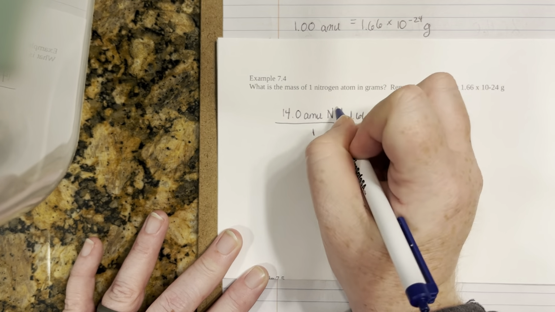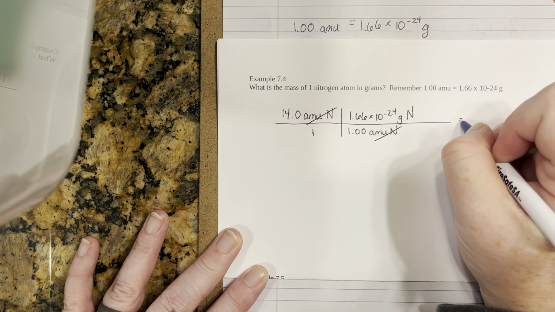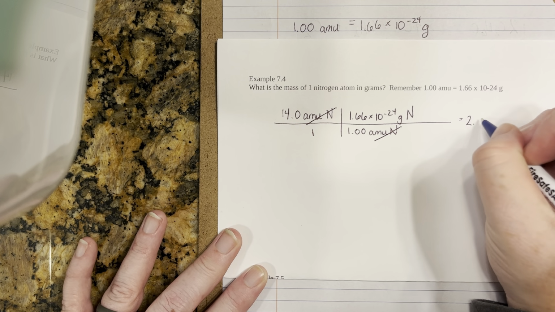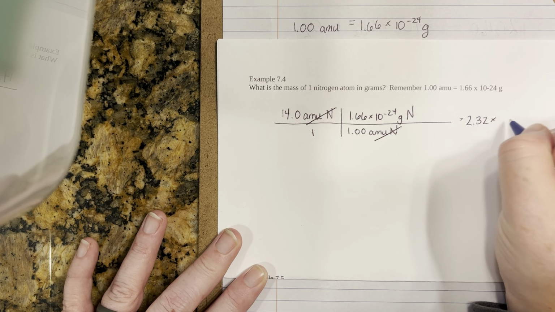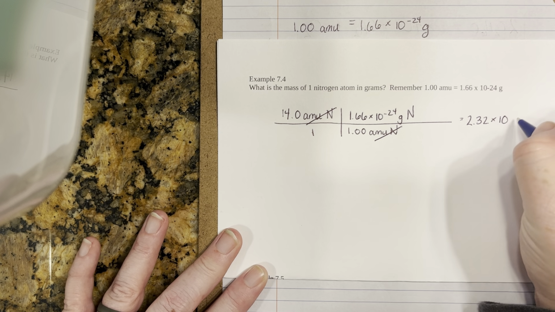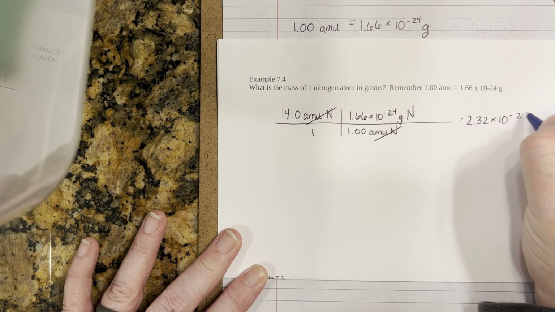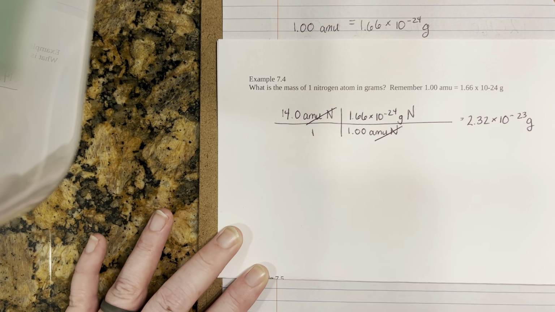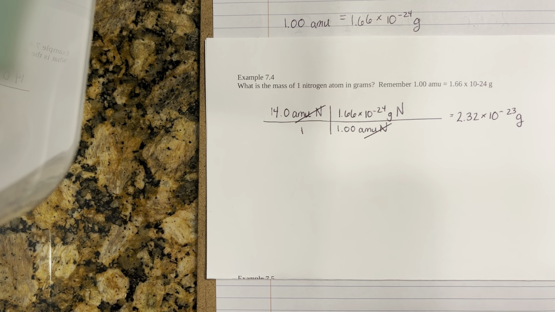And our units cancel out. And that is going to give us 2.3. Okay, so this is a conversion that should look familiar to what we've been working on in the past. So let's move on to molecular mass.